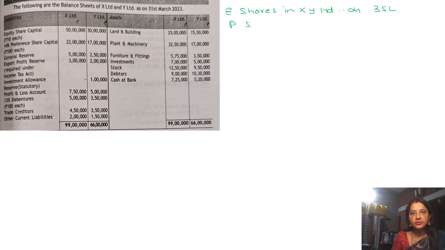Preference shares in XY Limited account debit. How many preference shares? 18,70,000. To XY Limited account, amount is 53,70,000. This is PC received in the form of equity shares and preference shares.